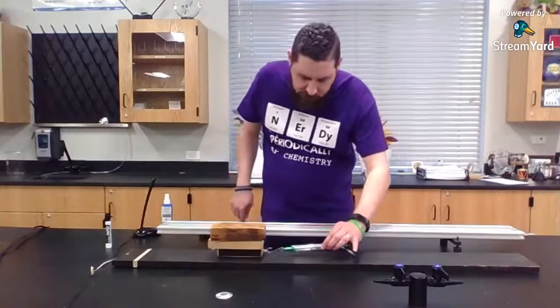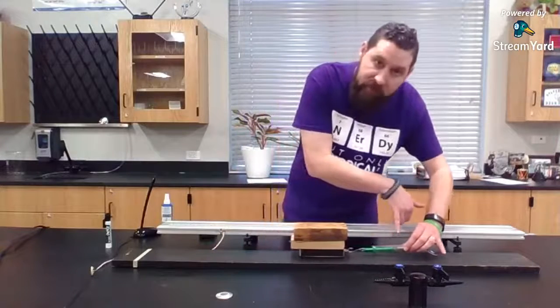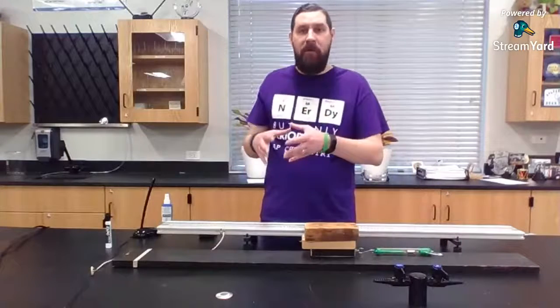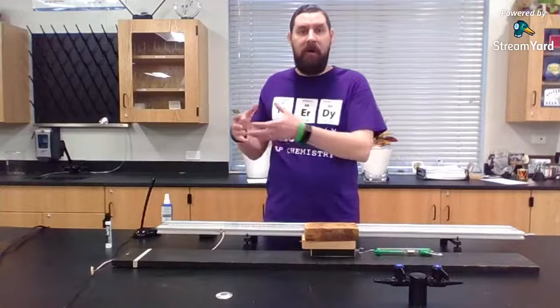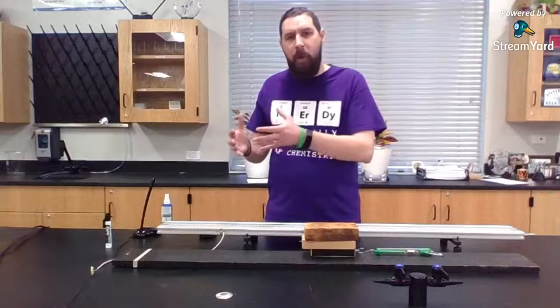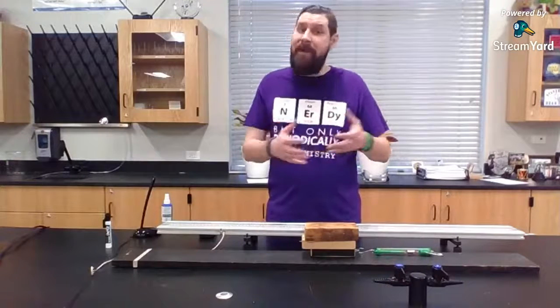But as it starts moving, and I look at that scale, I'm only at 1.5 newtons of force, which tells me that the coefficient of kinetic friction is less than the coefficient of static friction. And that's typically the case. It's going to take more force to get something initially moving than it does to keep it moving.